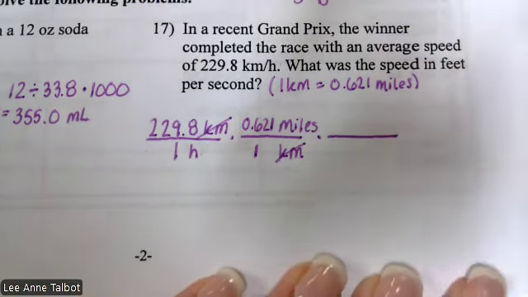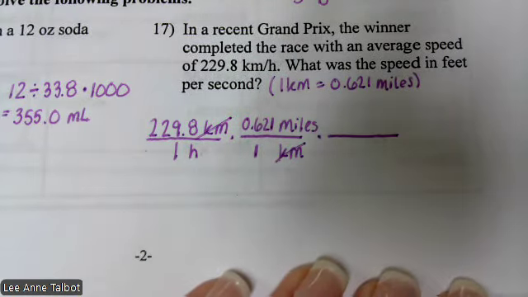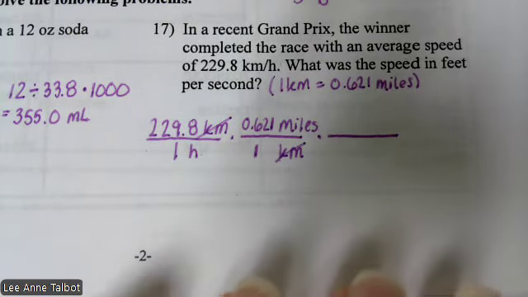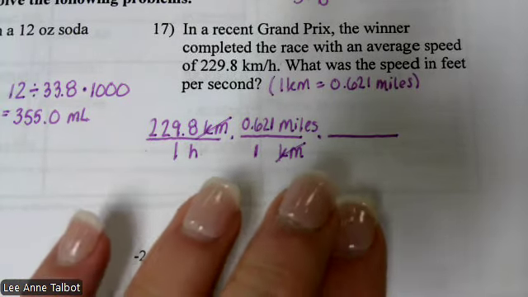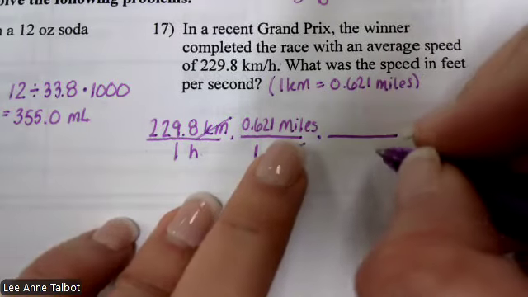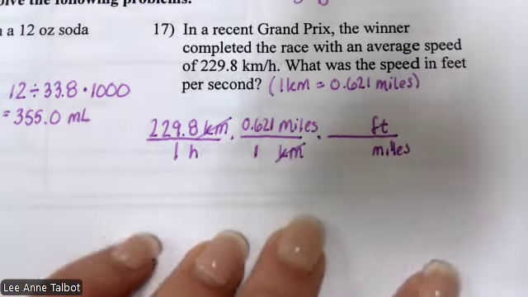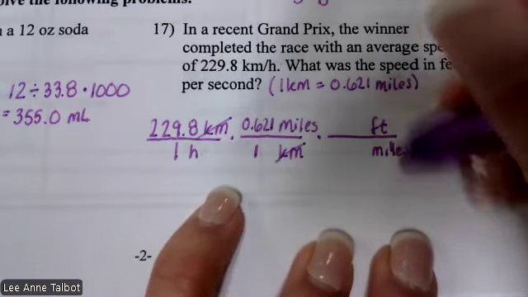Okay. Now I want to be in feet per second. Am I in feet per second right now? No. What am I in? Miles per hour, right? Okay, so I'm gonna keep working on miles. How many feet are in a mile? Yep.